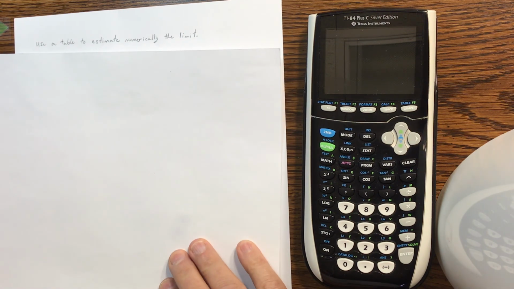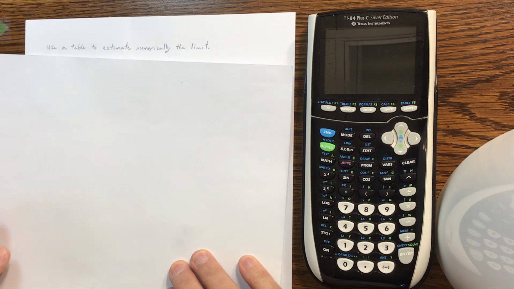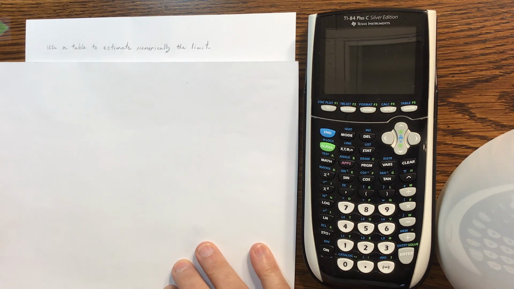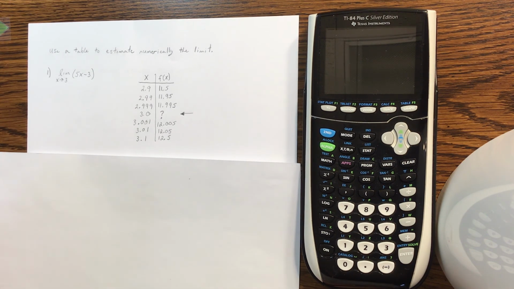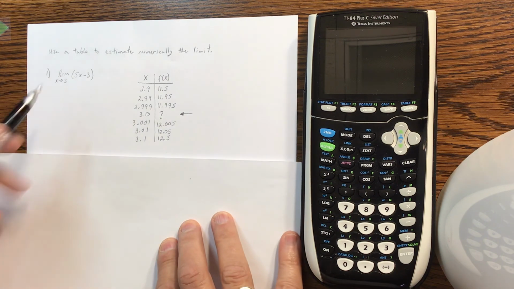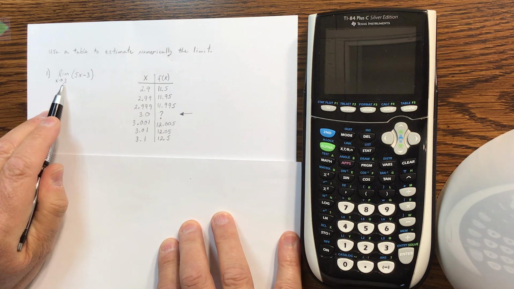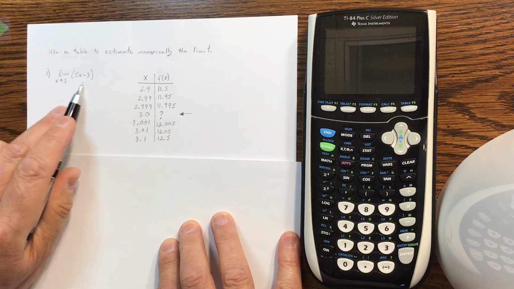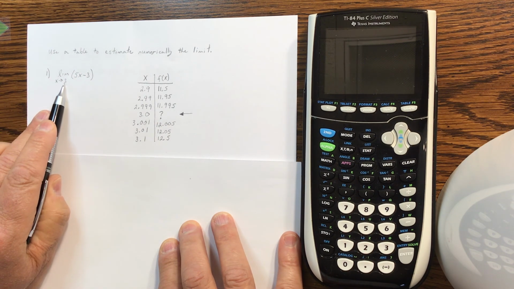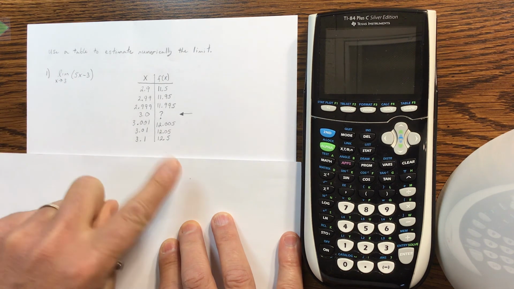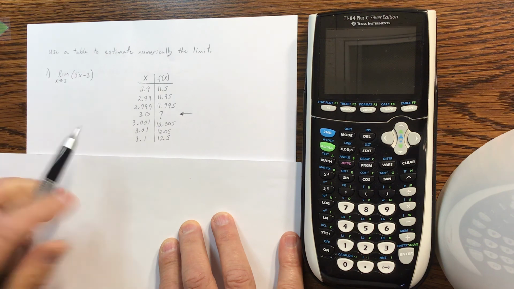Now, here is what they mean by the table form: using a table to estimate the limit numerically. Then I'm going to show it to you graphically. So again, here's a table. I have the limit as x approaches 3 of this particular function. In a table, we're approaching 3 on either side of x equals 3.